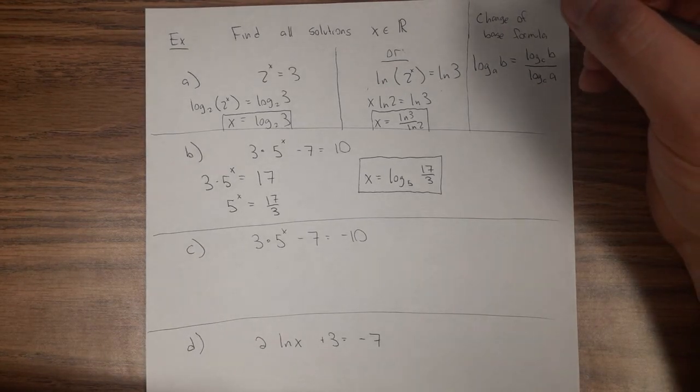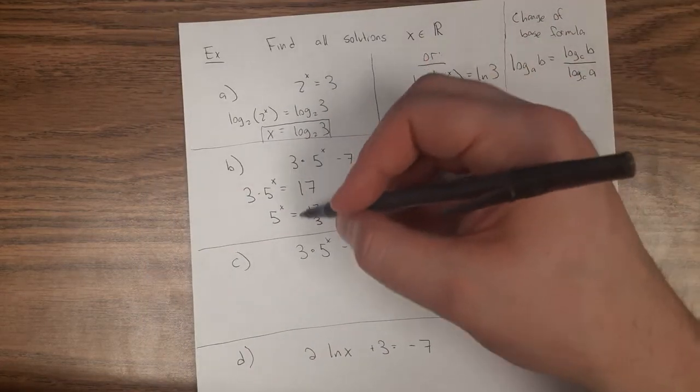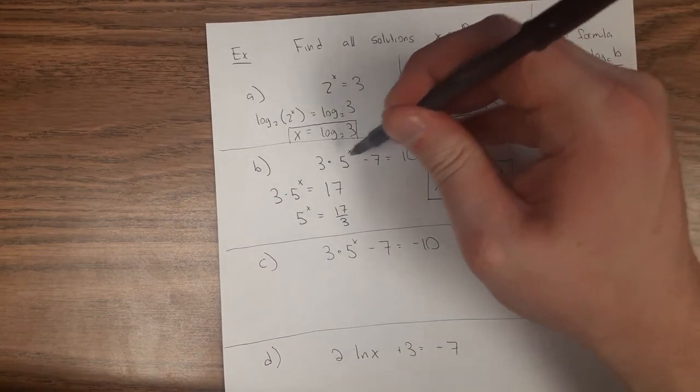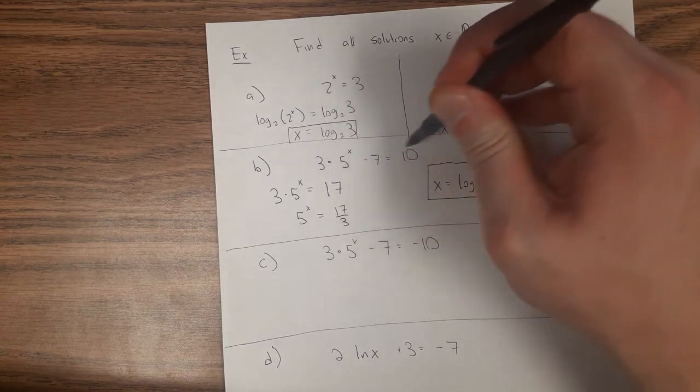And I guess I haven't been doing the arrows, but I'll do it on this one. All I did to get from the first step to the second step is add 7 to both sides.